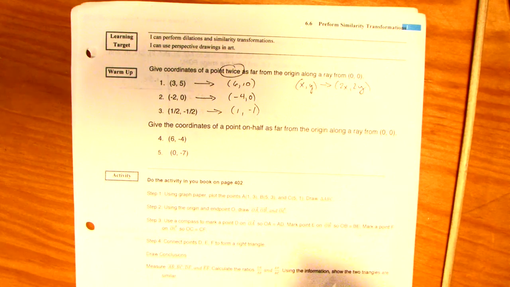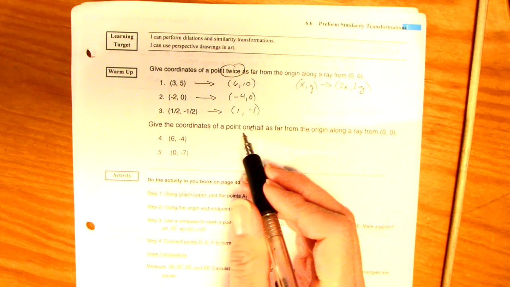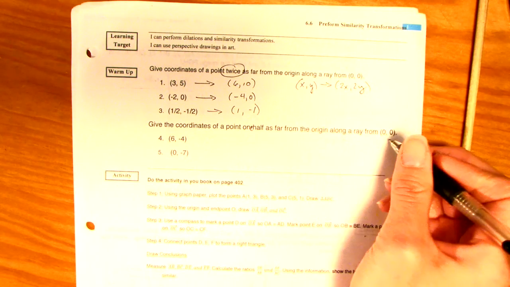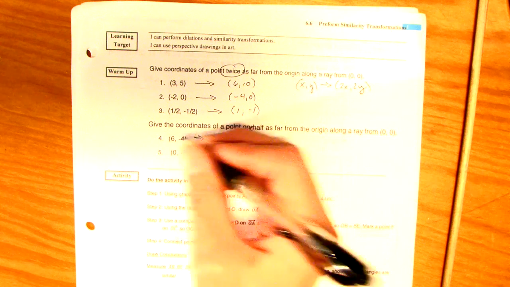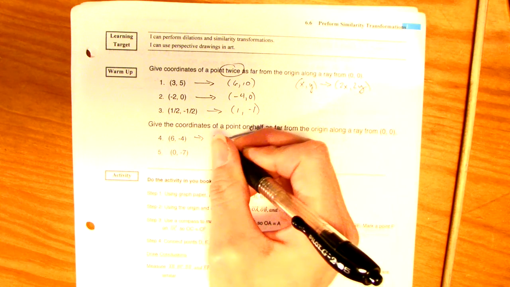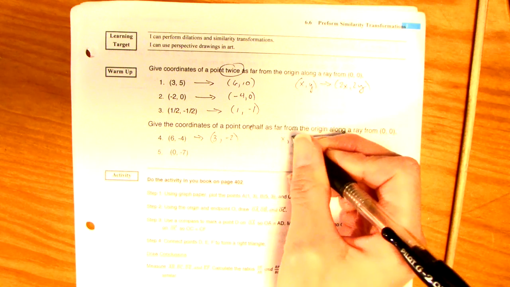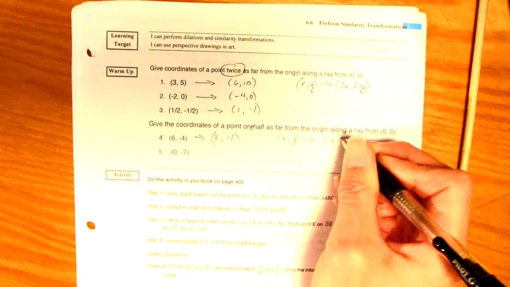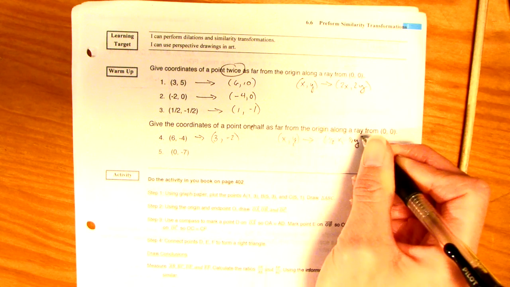How about this one? Ooh, typo. Give coordinates of a point 1/2 as far from the origin along the ray from 0, 0. So we want to go half as far. Halfway to 6 would be 3. Halfway to -4 would be -2. So basically, the rule of thumb here will be half of x and half of y.